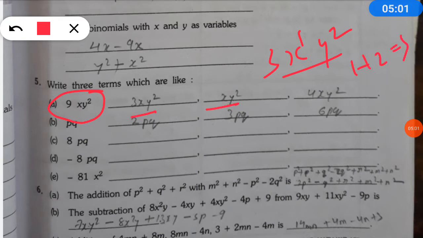So we have the powers as 3, so that will be considered as the like term. Okay, so for 9xy square, the like terms will be 3xy square, xy square, 4xy square.